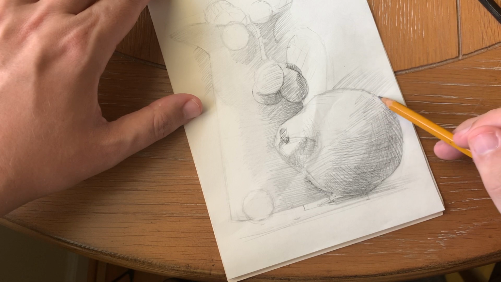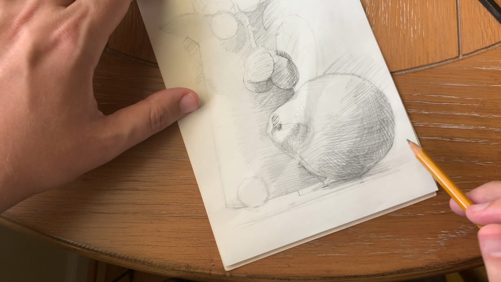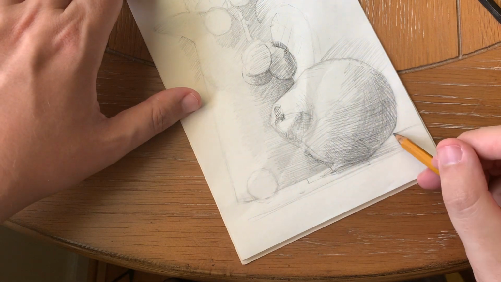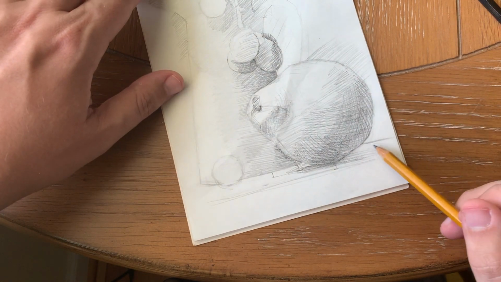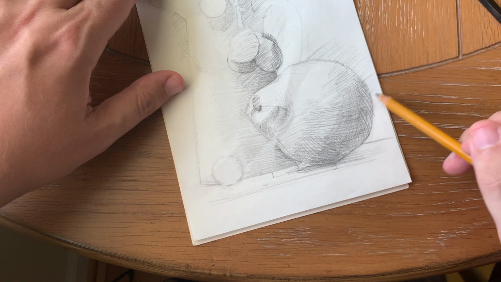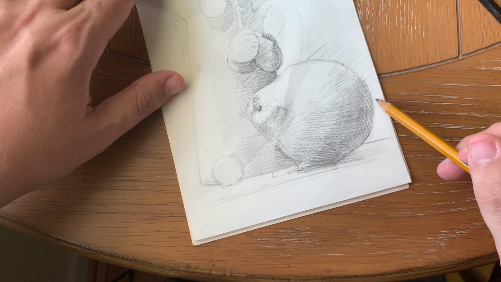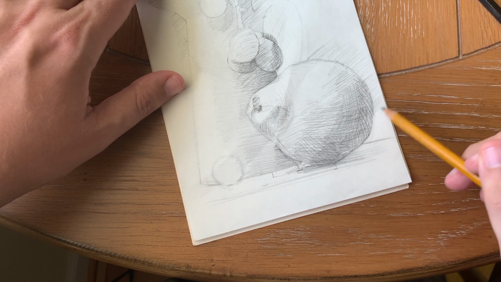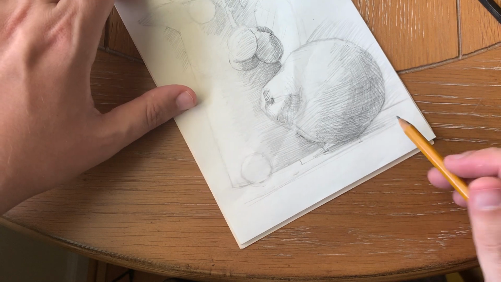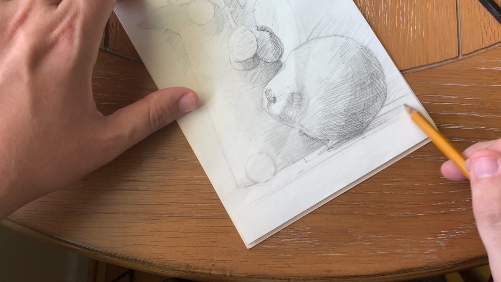So again, I'm just going to lay in a little bit of tone here so that I can compare the decisions I'm making with a more complete set of information, because you'll see how this changes when it's compared to being against the white, compared to even this lighter mid-tone here, right? It's going to change how we see it and how dark it appears.